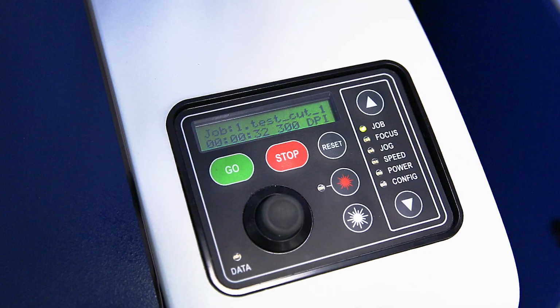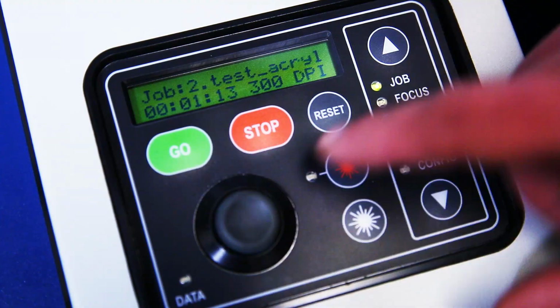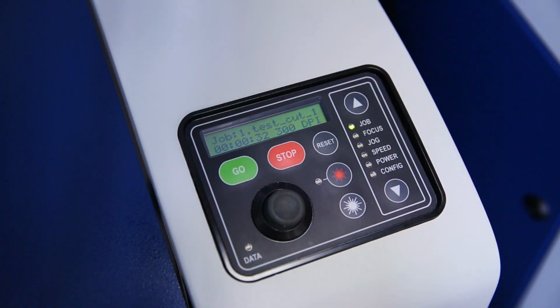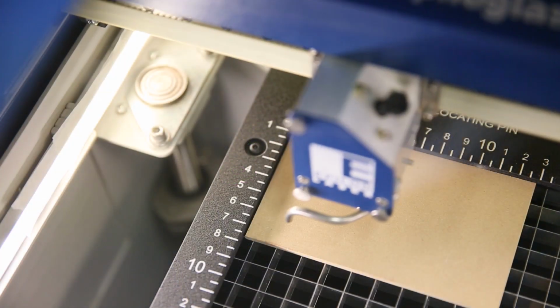On the laser machine display, you will see your job. You may need to use the toggle to scroll up and down through other people's jobs to have your job displayed. It's always a good idea to name your Illustrator files so you can recognize them on the laser display. These lasers focus automatically, so there is no need to manual focus. Once your file is displayed, then press the green Go button and the laser will start your job.